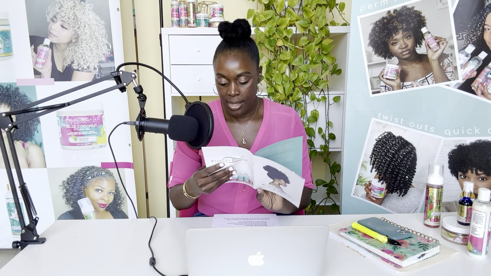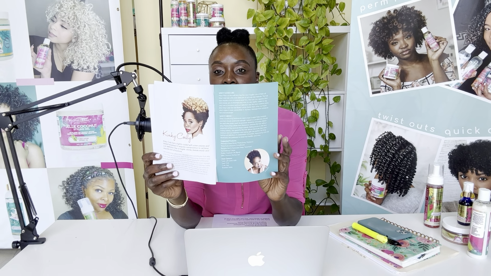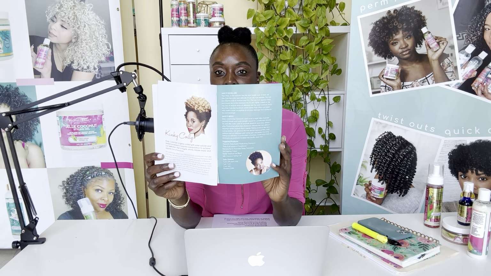And lastly, we have Kinky Coily hair, and I'll show you the picture. This is what it looks like. This is my girl, Axe P-Roy on Instagram. And look at her hair, just fabulous. Kinky Coily hair is tightly coiled hair. With the number typing system, you would identify it as 4B, 4C, whatever. So this is the type of hair that would fall in that category. It's tightly coiled with some volume and limited movement.